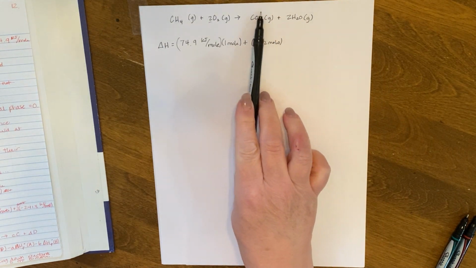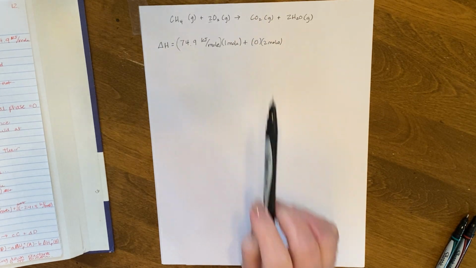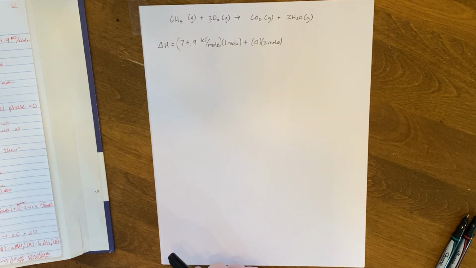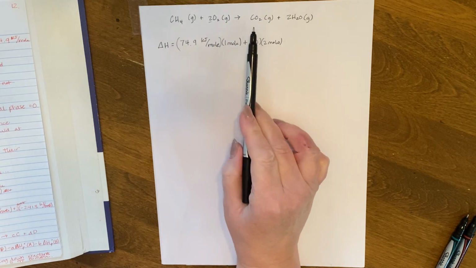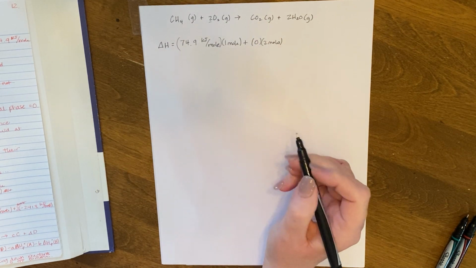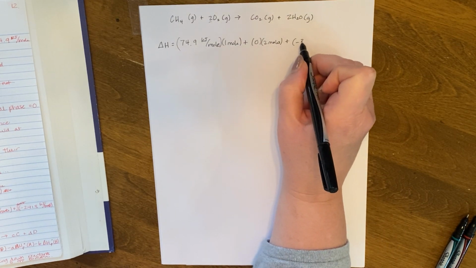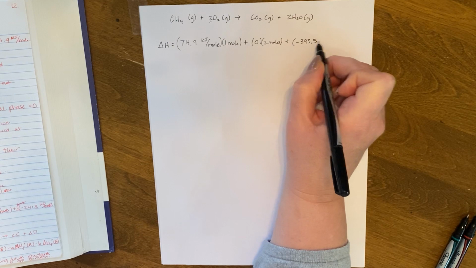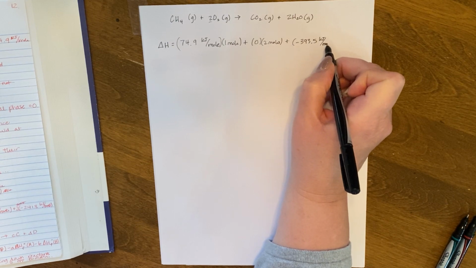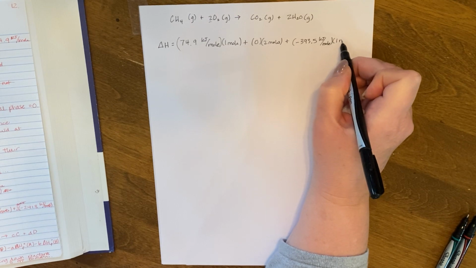Now, what's the standard enthalpy of formation for CO2 gas? We look at our table. CO2 gas is in the second column, the second one down. To form it, which we are doing because it's a product, it takes negative 393.5 kilojoules per mole. And how many moles of that do we have? Just one.